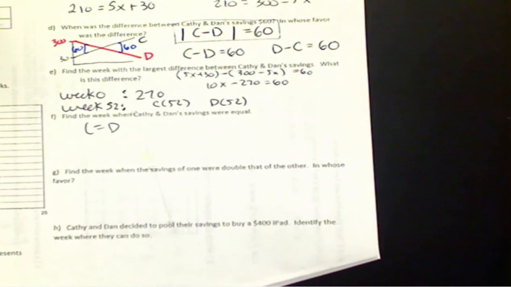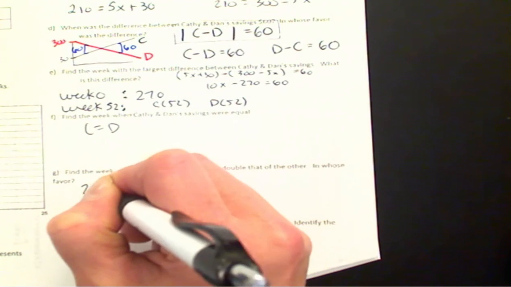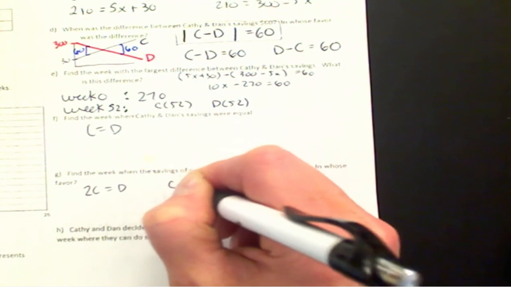Set them equal. That's where they intersect. Find the week when savings were double that of the other. In whose favor? One is double the other. It's a bunch of little equations that you're setting up to solve.